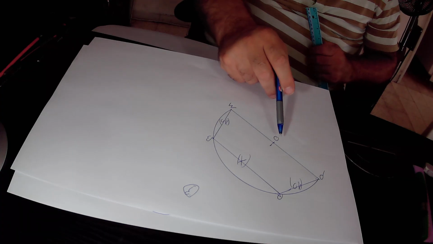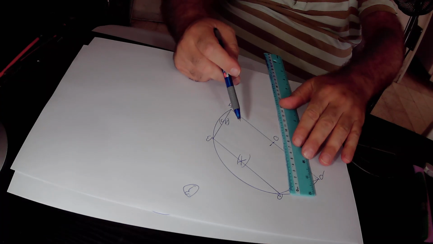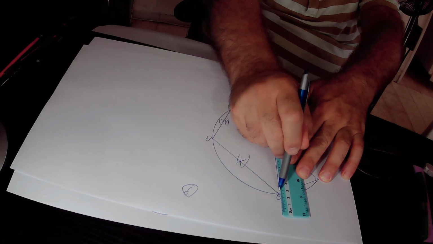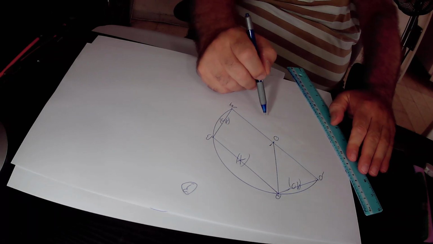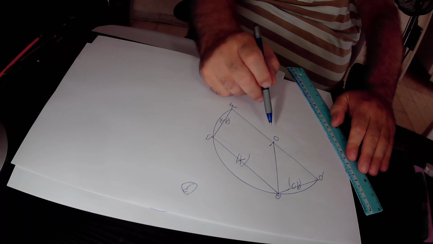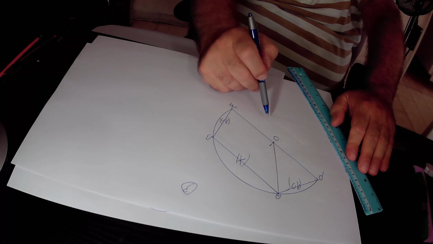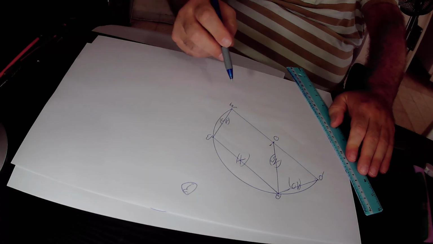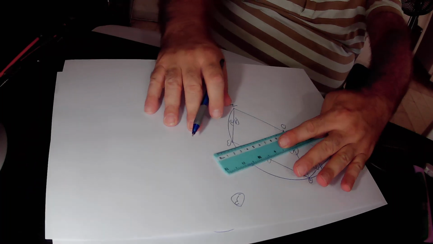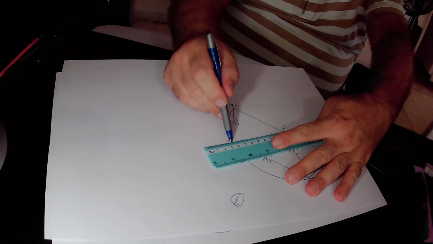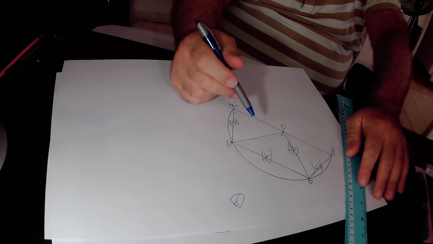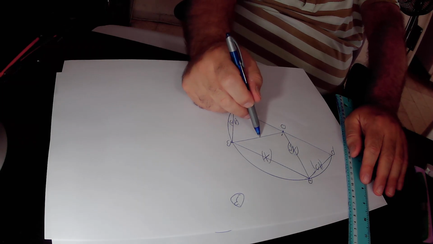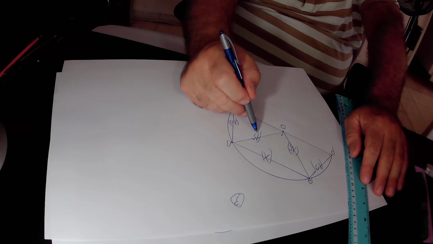In the next step, we will join points O and Q together by a side line. Point O is the center of the semicircle, point Q is a point on the semicircle itself, therefore OQ is the radius of this semicircle, which equals 15 units in length. Likewise, we join points O and B together by a straight line. Again, point O is the center of this semicircle, point B is a point on the semicircle itself, therefore OB is also the radius of this semicircle, which equals 15 units in length.